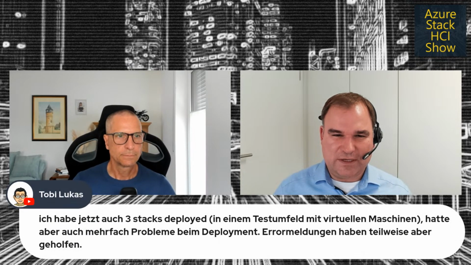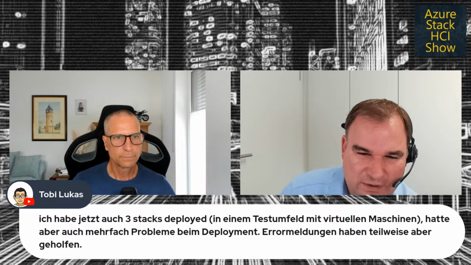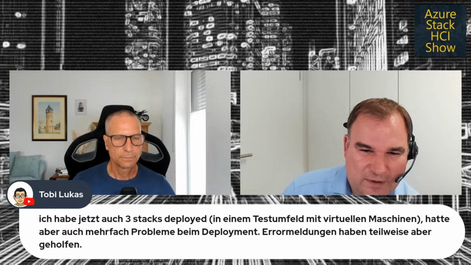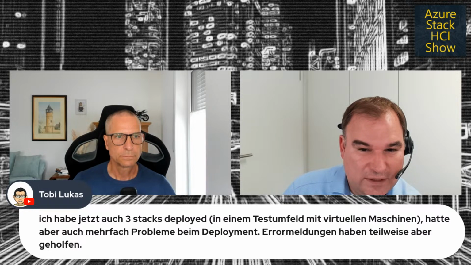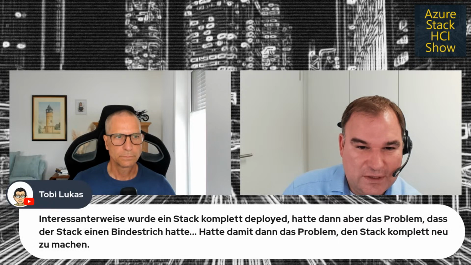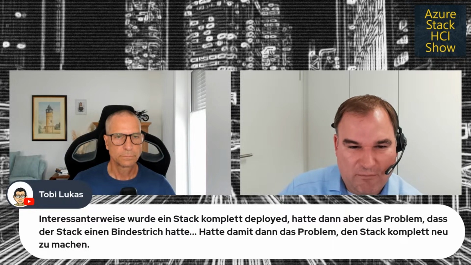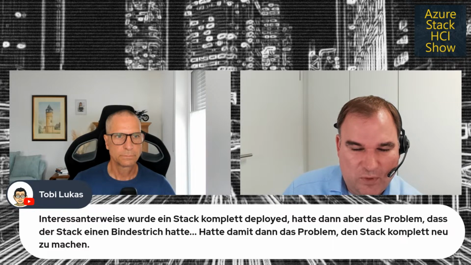So we have a comment about this in the chat from Toby. He says he had also 3 stacks deployed in a testing environment. He had errors, but he confirms also he had error messages, and they were helpful. This is what I mentioned. And he said, interesting is that one stack completely deployed, and then he had problems that the stack had a minus or a dash in there. There were issues, and then he deployed completely. So the naming conventions are a little bit difficult.